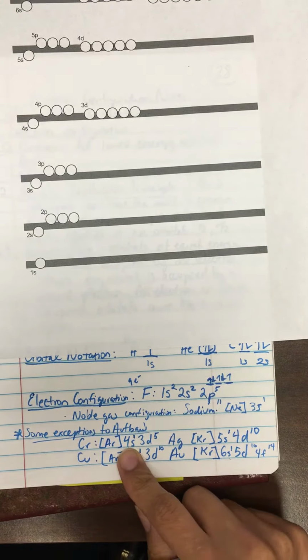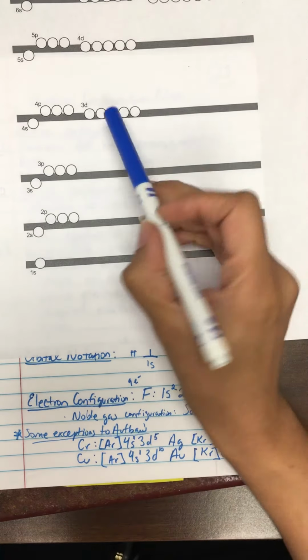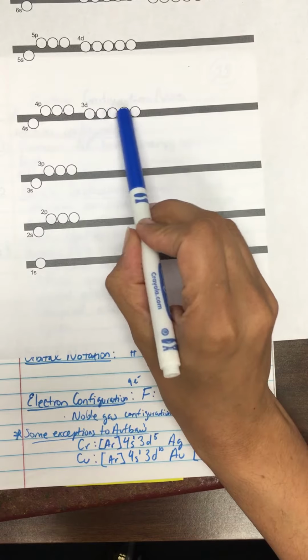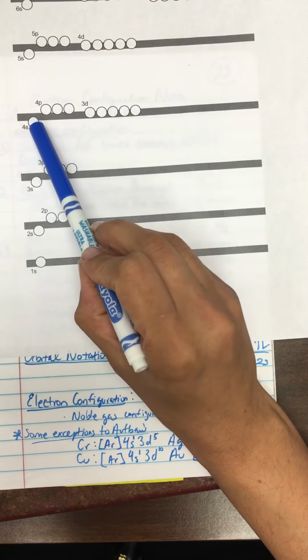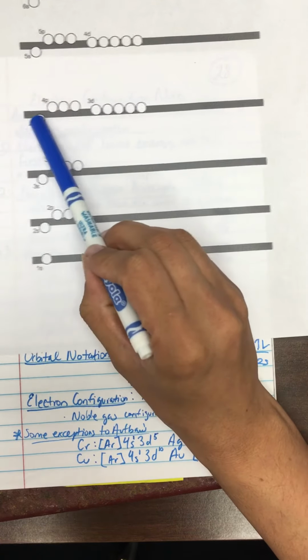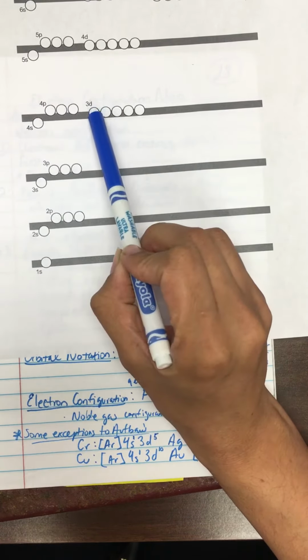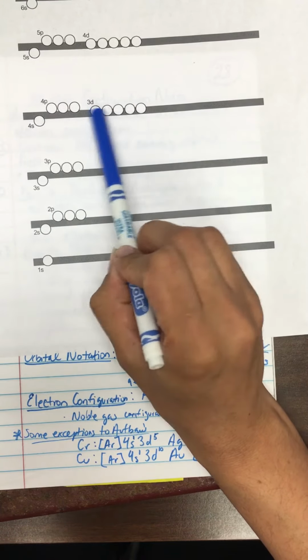But what actually ends up happening is that it's more stable for each of these d's to have 1 electron, even if it meant that this s also only has 1 electron, rather than have a pair here and then have an empty 3d orbital.